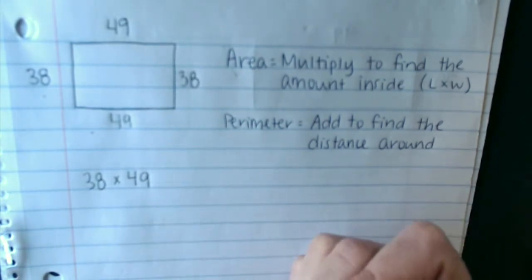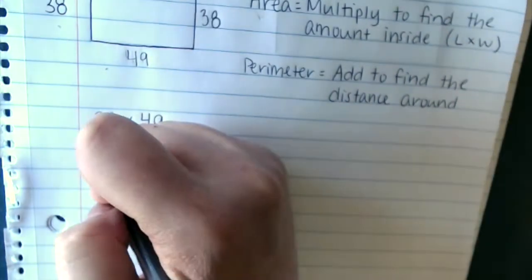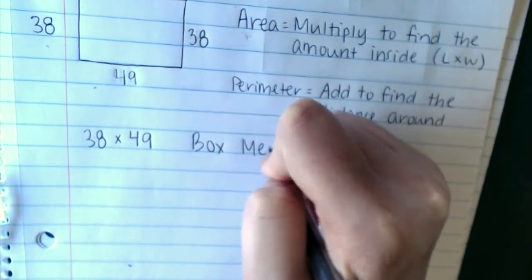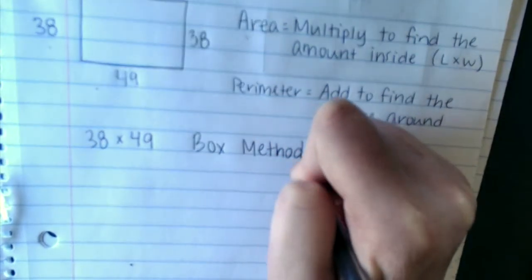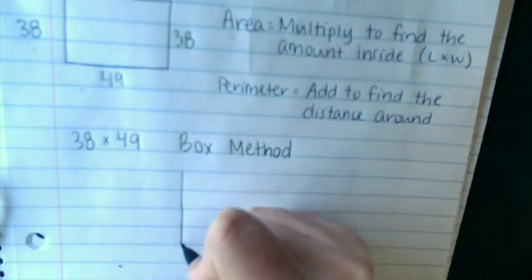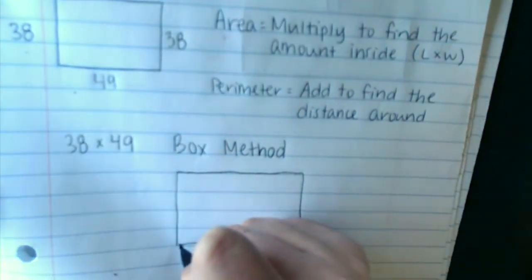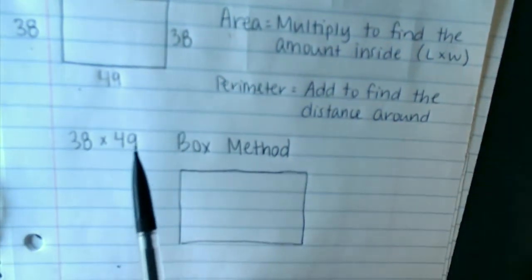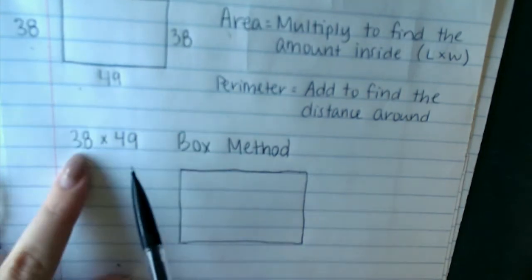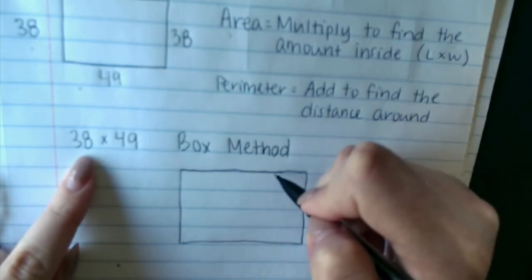The first method I am going to show you is the box method. I'll do it over here. For the box method, we're going to draw a box. Then we're going to decompose these two numbers into tens and ones.